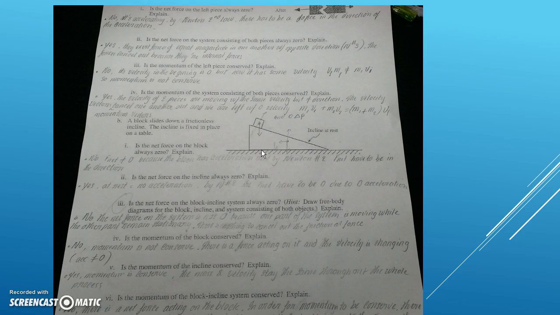Is the net force on the incline always zero? Yes, the incline is at rest, so there is no acceleration. And by Newton's second law, the F net has to be zero due to zero acceleration. Is the net force on the block-incline system always zero? No. The net force of the system is not zero because one part of the system is moving while the other part remains stationary. And from my free body diagram, there was no force to cancel out the friction force of the surface.